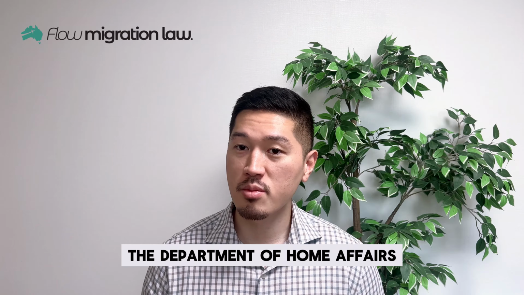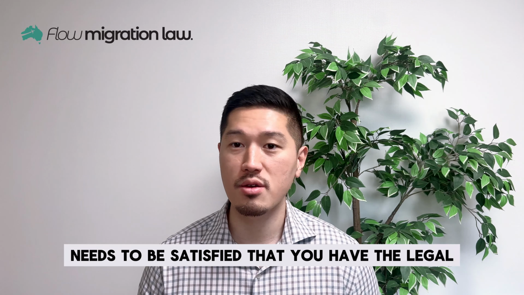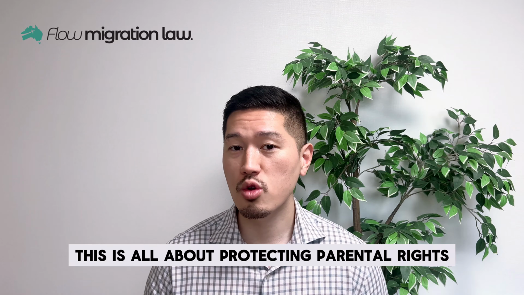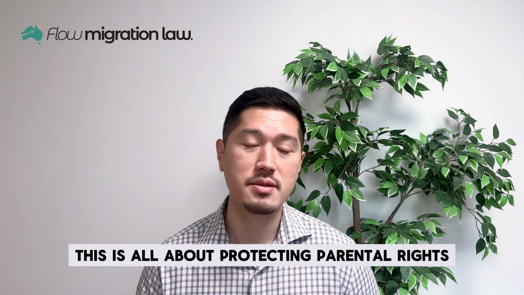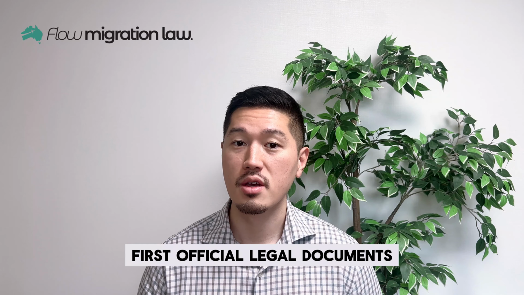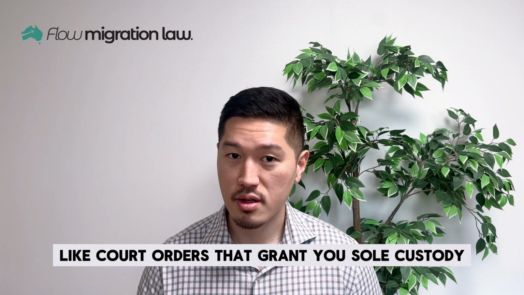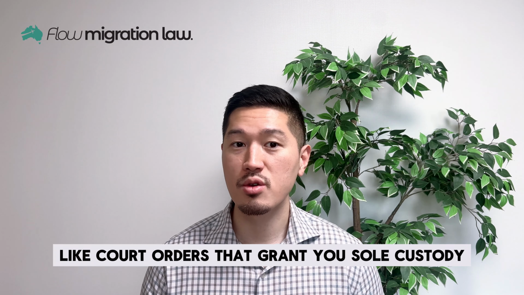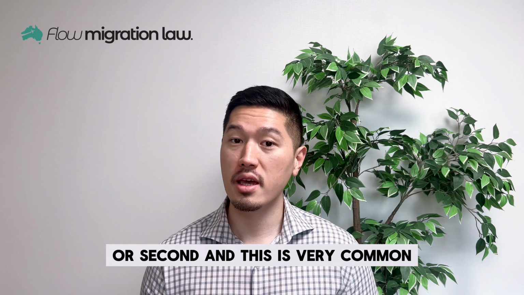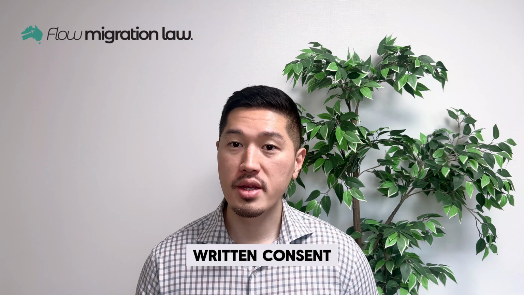The Department of Home Affairs needs to be satisfied that you have the legal right to bring your child to Australia permanently. This is all about protecting parental rights. So you generally need to provide one of two key things. First, official legal documents like court orders that grant you sole custody or the right to decide where the child lives. Or second, and this is very common, written consent from the child's other biological parent.